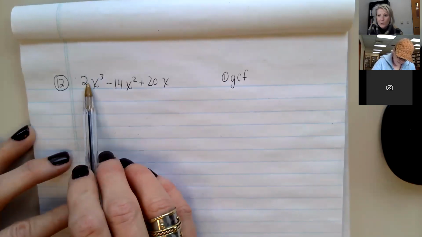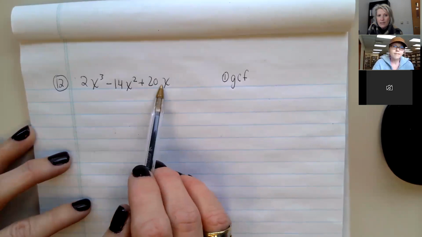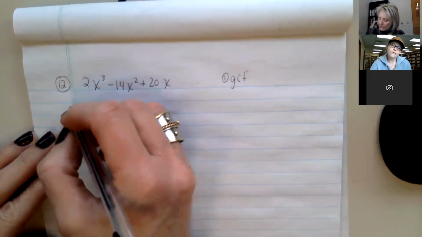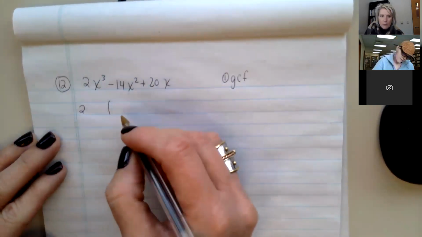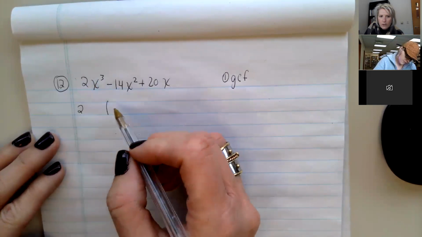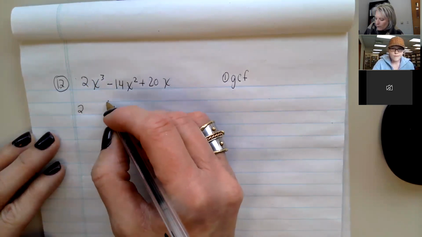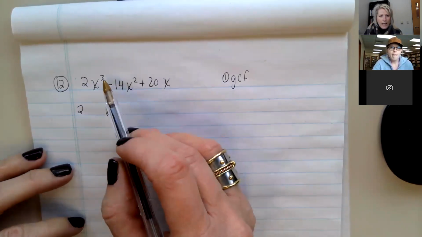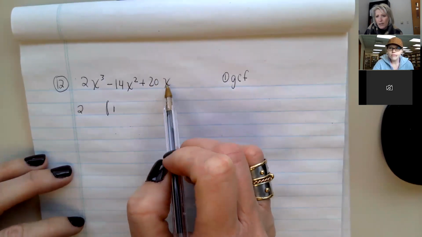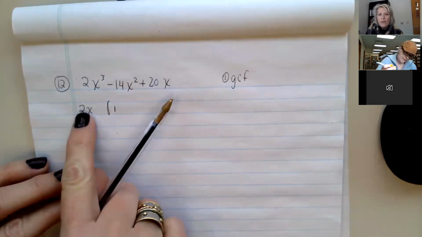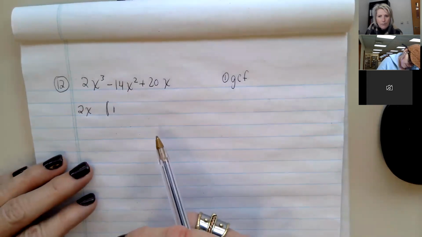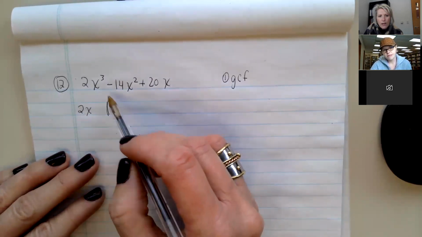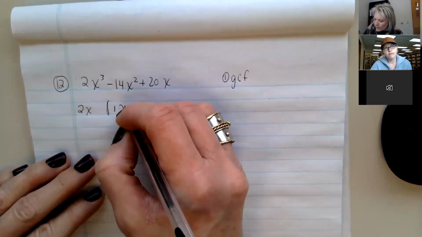And so the only thing that could divide from each of these is a 2, because that's the smallest thing I have here. I think they are all even, so I can divide them each by a 2. So I'm going to start my parentheses. Divide that by 2, I'm just left with a 1, right? And I can see that they each have at least one x, so that's the most I can take out. You can only take out the most that everybody shares in common. So 2 divided by 2 is 1, and I take out one of the x's, so I have x squared left over here.